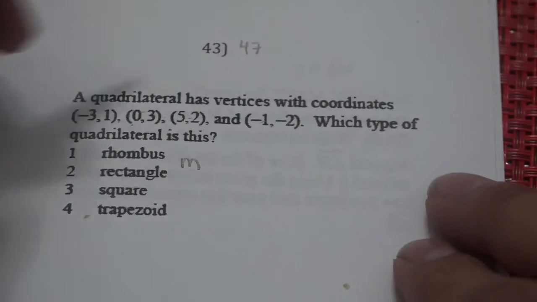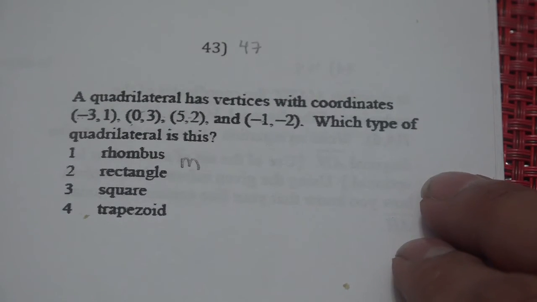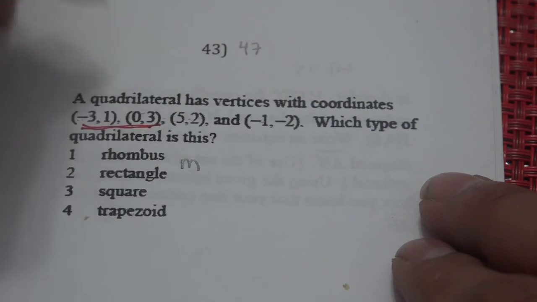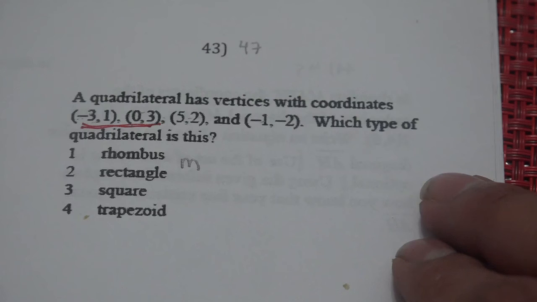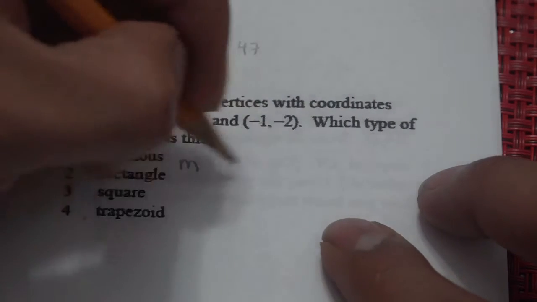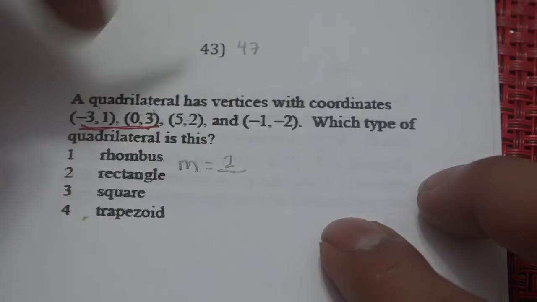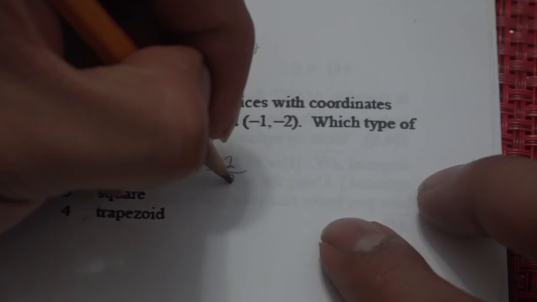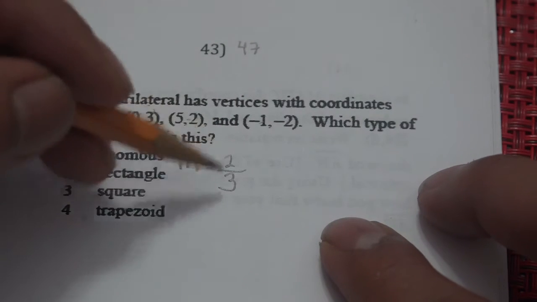So the slope between these 2 points right here. I'm going to call these the 1s and these the 2s. You already know the drill. So y2 minus y1 is 3 minus 1, which is 2. x2 minus x1, 0 minus -3, is 3. So the slope between these 2 points is 2 over 3.